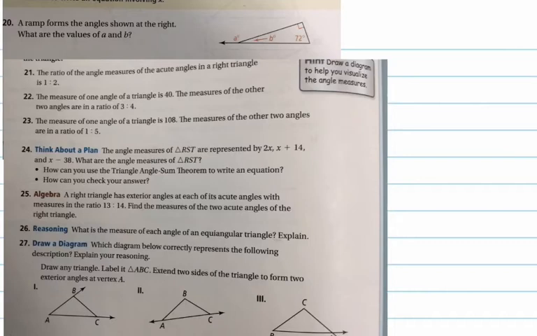So then to find B, you do the triangle sum theorem. So you would do 180 minus 90 minus 72. You get that leftover piece. Okay? You did that on Khan Academy, right?